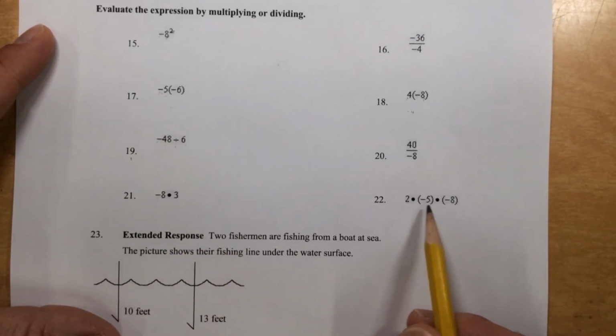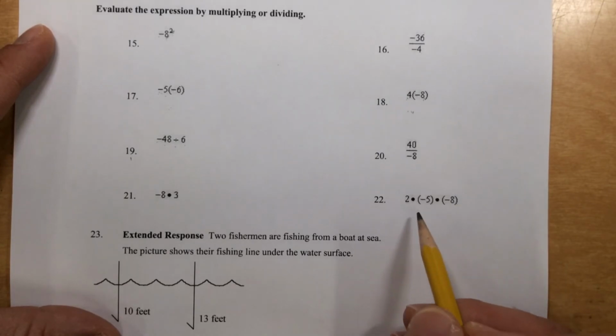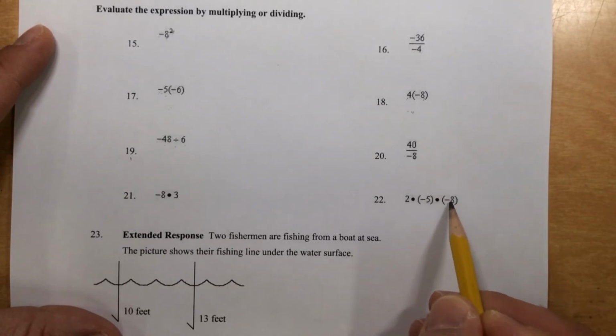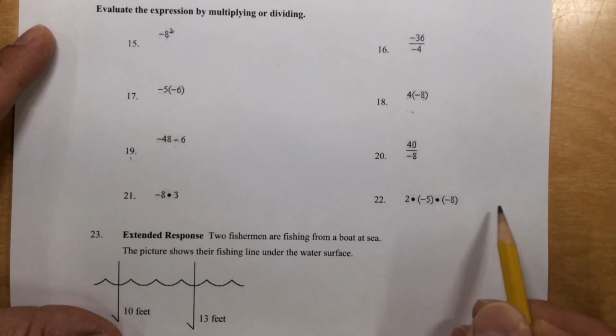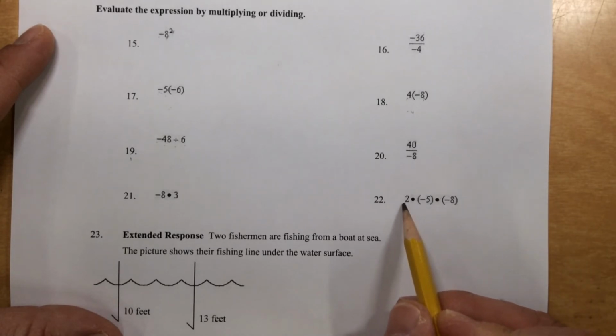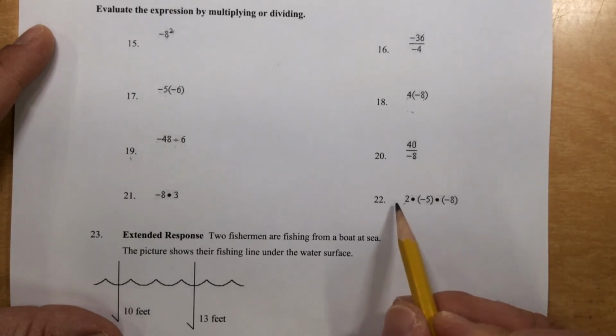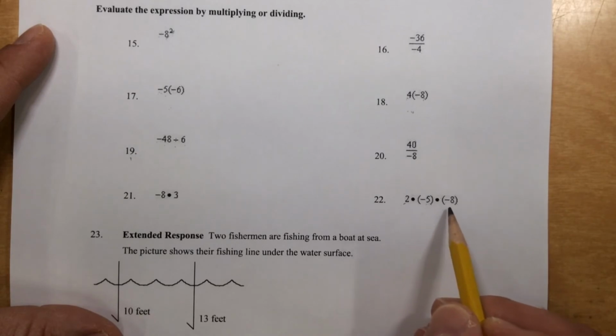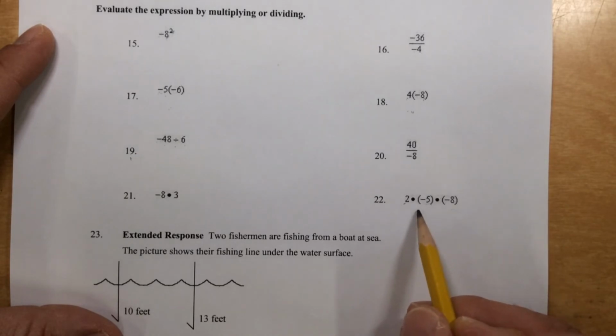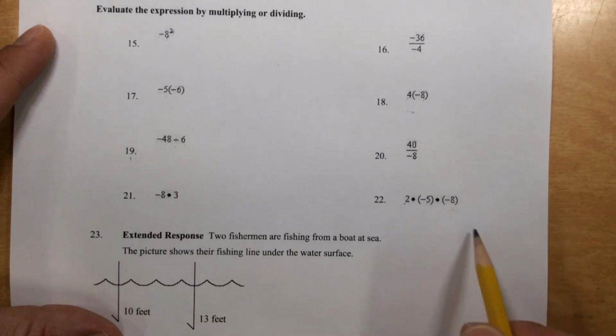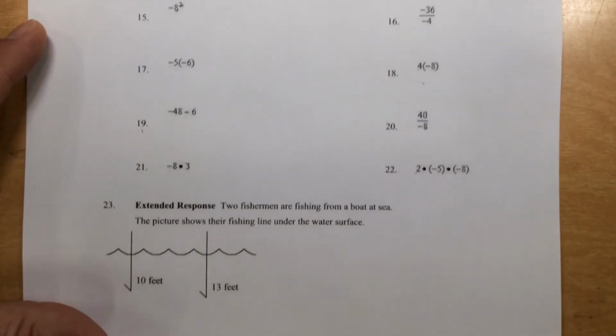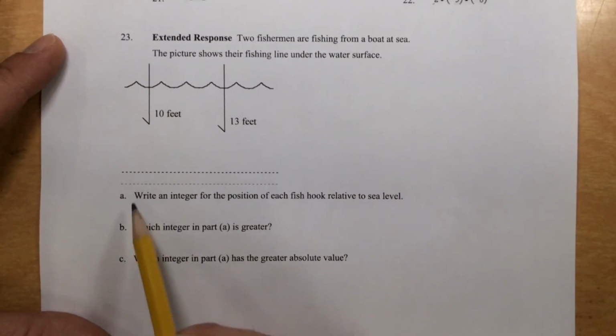Here, we've got 3 factors. But remember, an even number of negatives means we're going to have a positive answer. So 2 times negative 5, negative 10. Negative 10 times negative 8 is going to be positive, whatever 10 times 8 is, right over there. The last one is 3 parts.